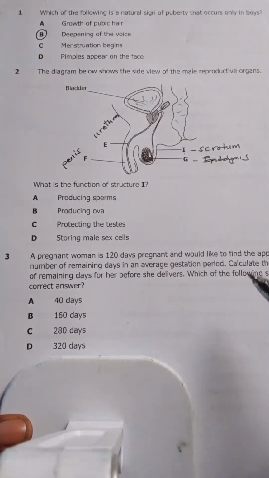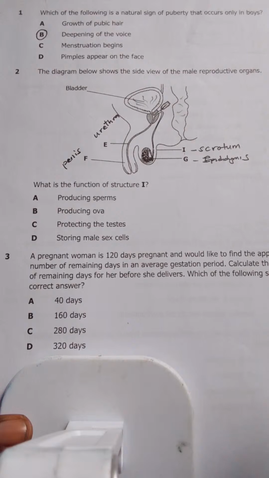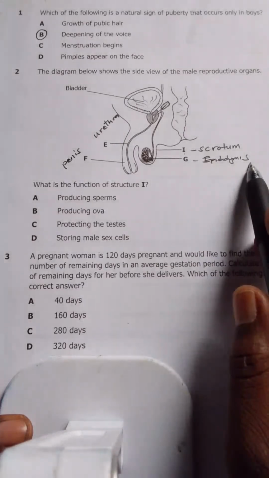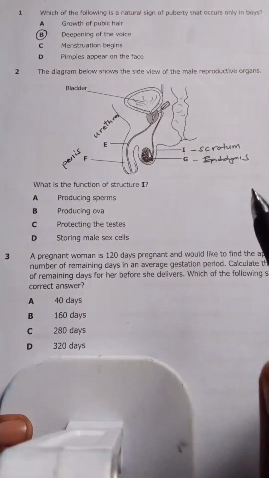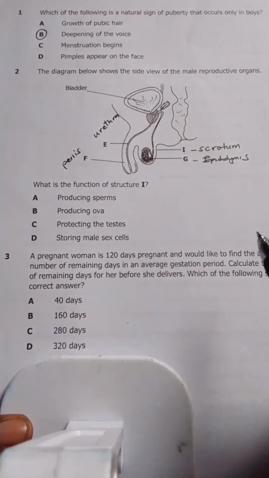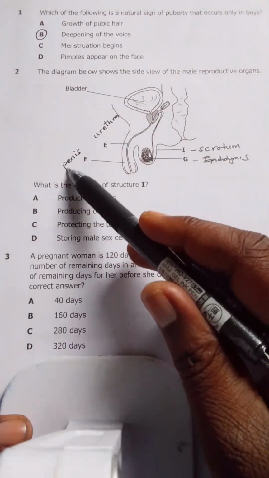Then G is the epididymis. The function of the epididymis is to store male sex cells or male gametes, which are sperms. Then F is the penis.